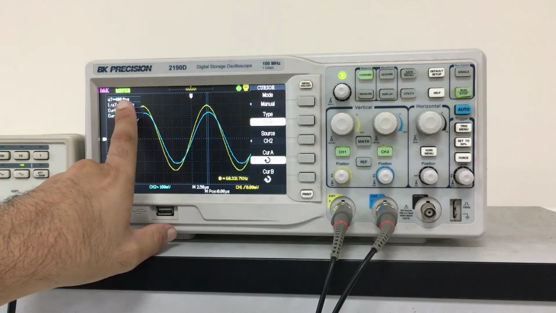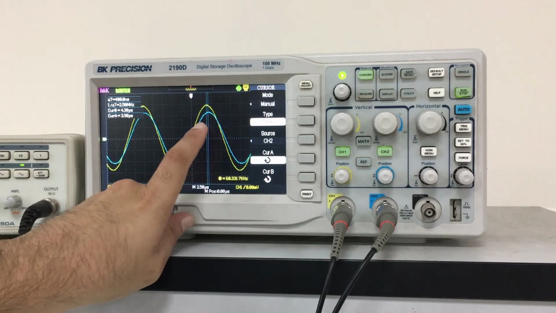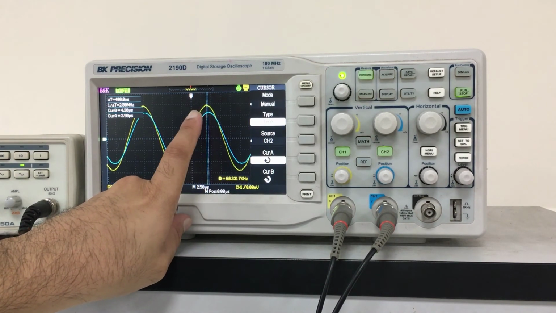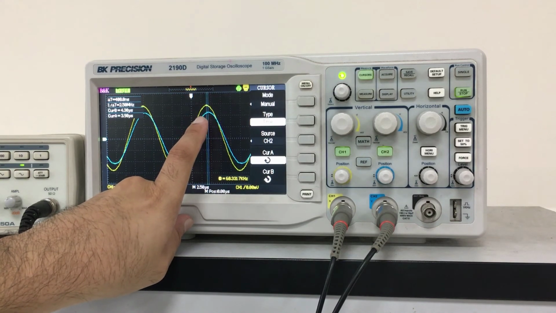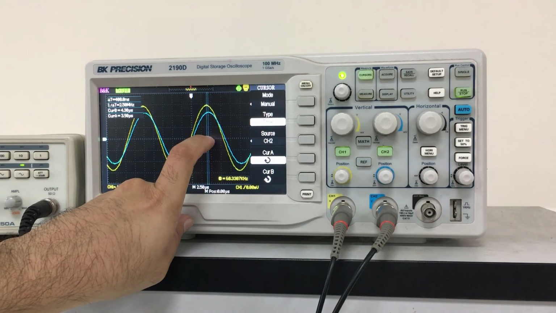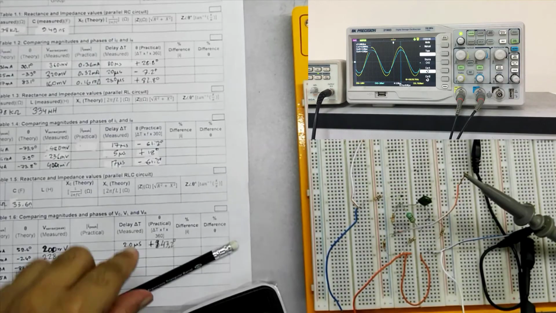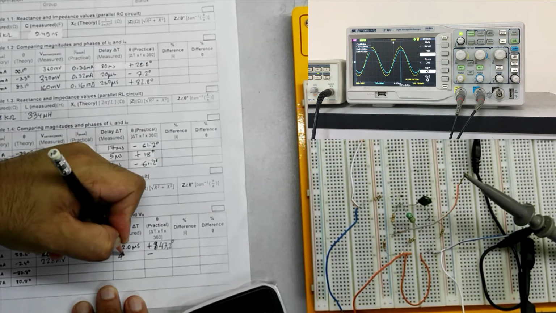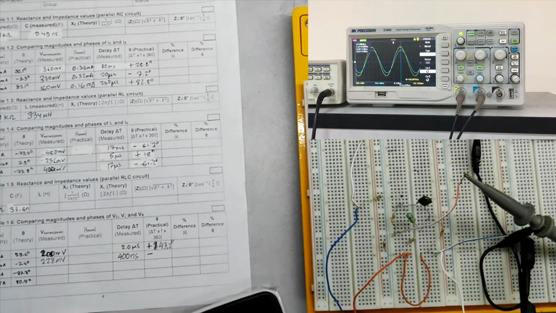So 400 nanosecond is the time delay, and by reference with the axis we see that the peak of channel 2 appears after the peak of channel 1. That means channel 2 is lagging, so the symbol should be minus. Symbol should be minus, and 400 nanosecond.